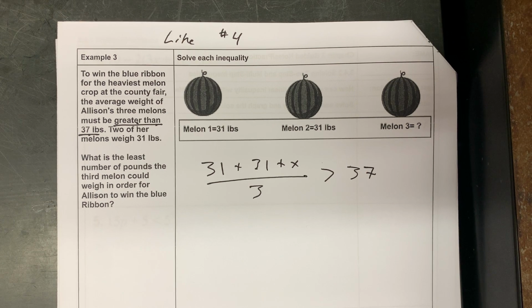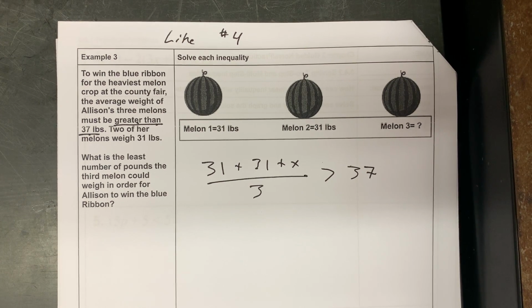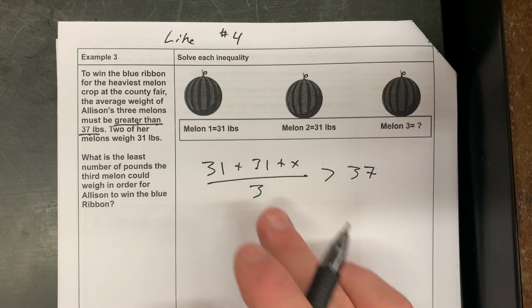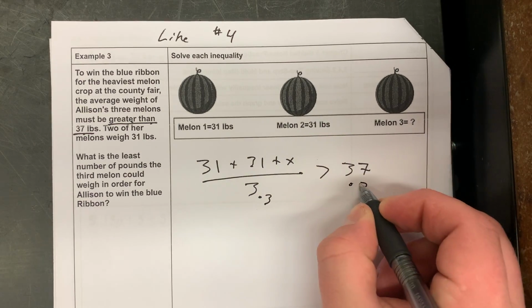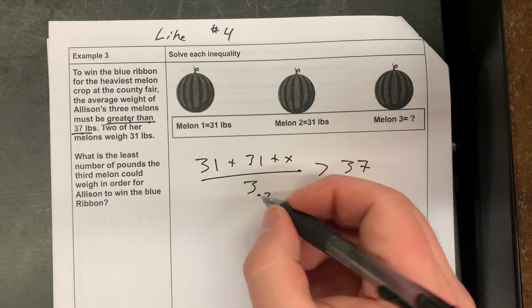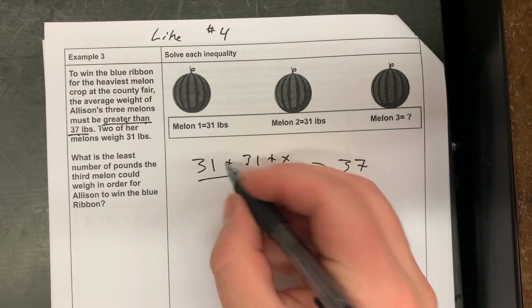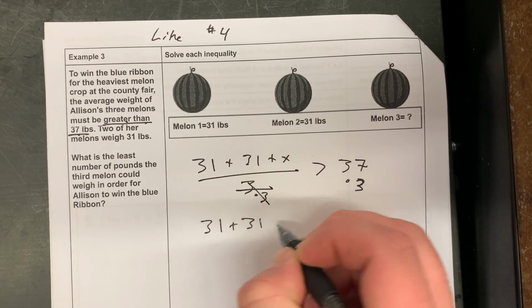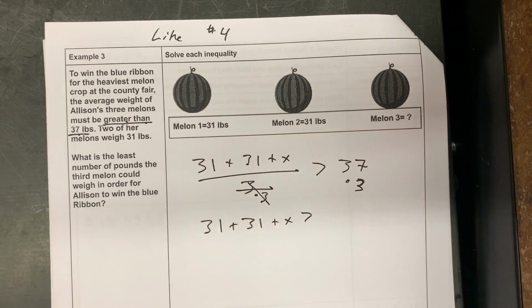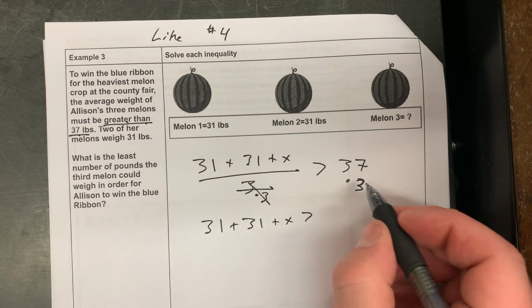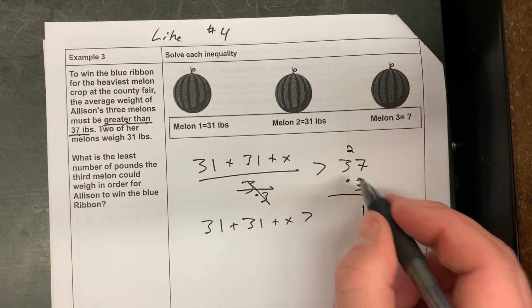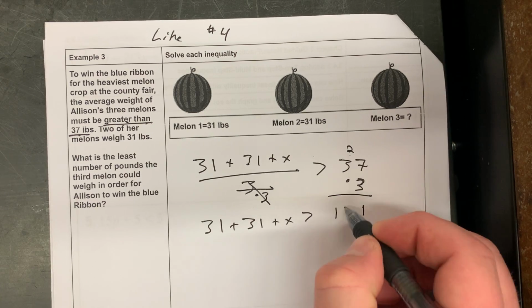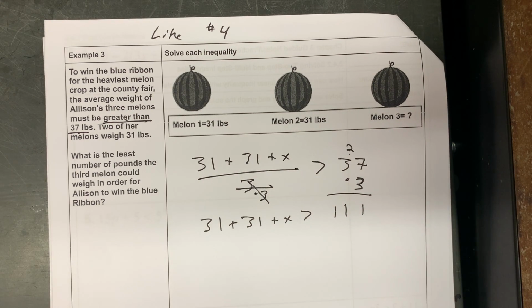Now I have an inequality equation that I can solve pretty easily by just getting rid of a couple things right off the bat. Let's get rid of this 3 here. So I'm going to multiply by 3. Since it's division, I have to do the opposite, which is multiplication. These cancel out. I'm left with the top of 31 plus x is greater than, I know 37 times 3, 3 times 7 is 21, 3 times 3 is 9, 9 plus 2 is 11. So I end up with 111.